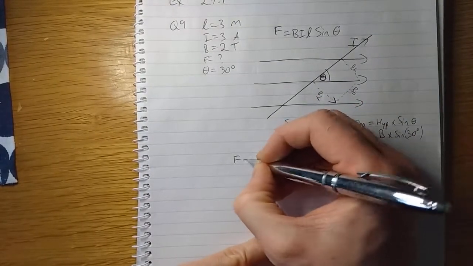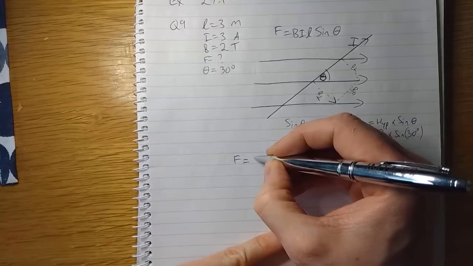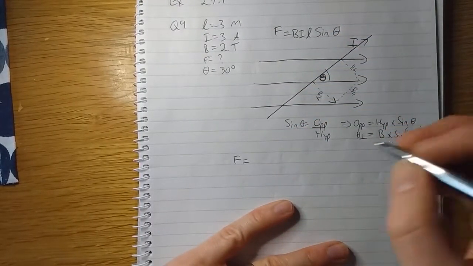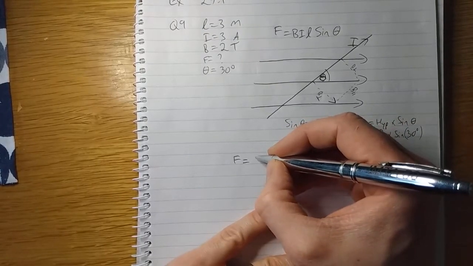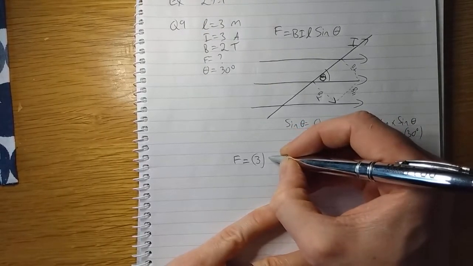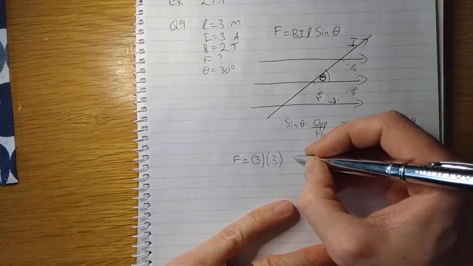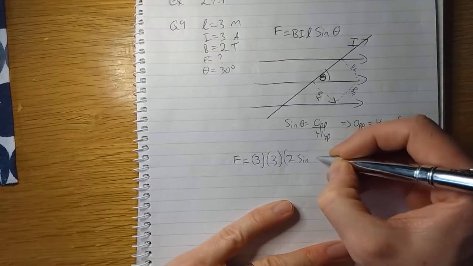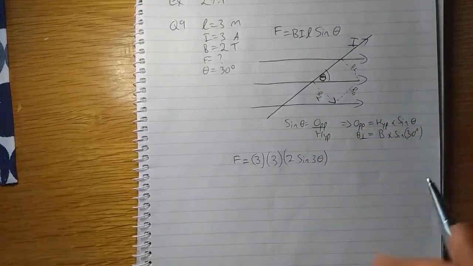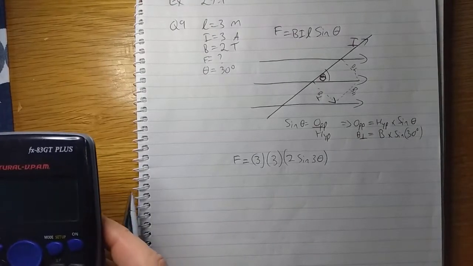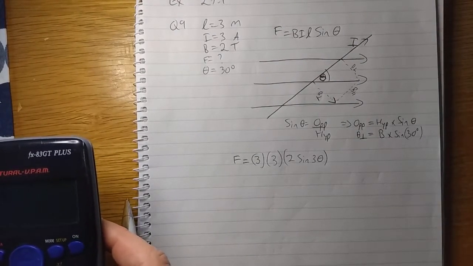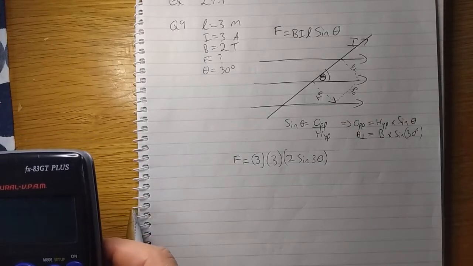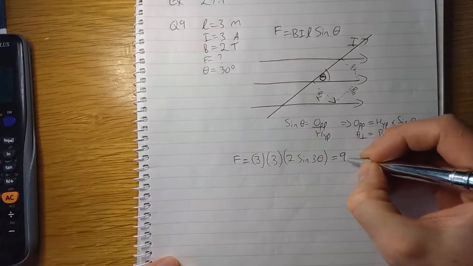So the strength of the force acting on it is going to be, I'm not going to copy it exactly, I'm going to rewrite it using this method down here. It's my 3 amps multiplied by my 3 meters multiplied by my 2 Teslas, but not all of the 2 Tesla, it's 2 Teslas times the sine of 30. So it's 3 times 3 times 2 times sine 30. I hope I'm in degrees, I am. And I get an answer of 9 newtons.